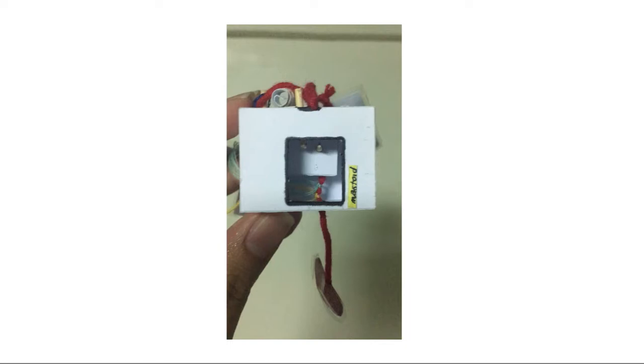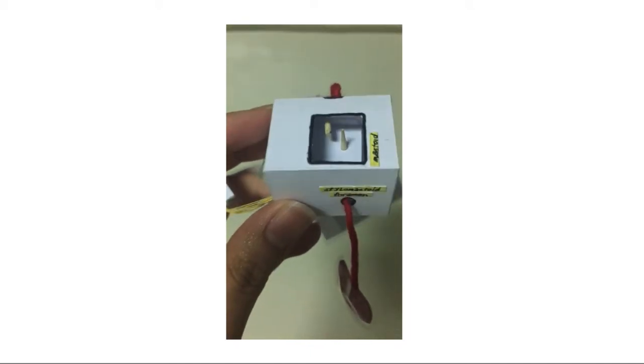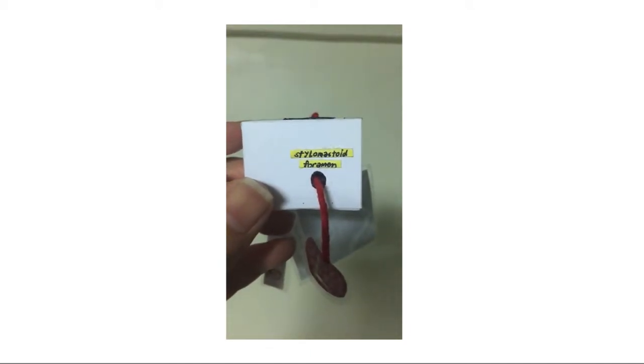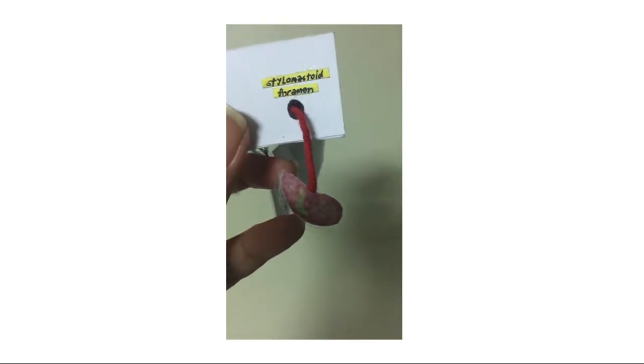The facial nerve then enters or exits the skull via the stylomastoid foramen, enters the parotid gland, and branches into its terminal branches, supplying the muscles for facial expression. Okay, it exits here, stylomastoid foramen, enters the parotid gland.